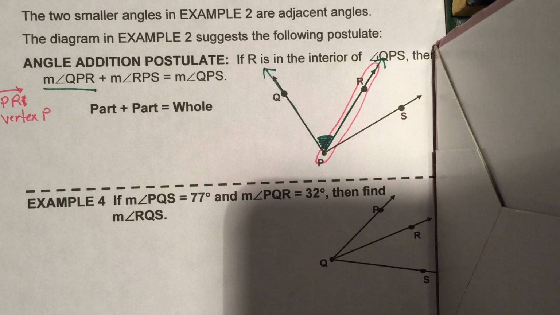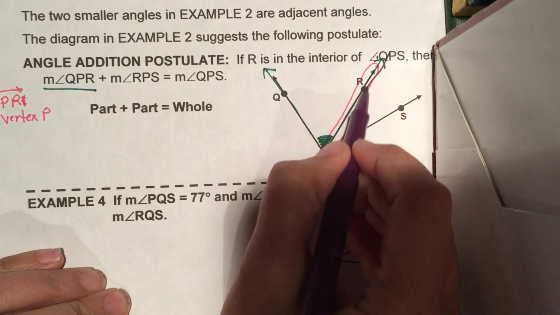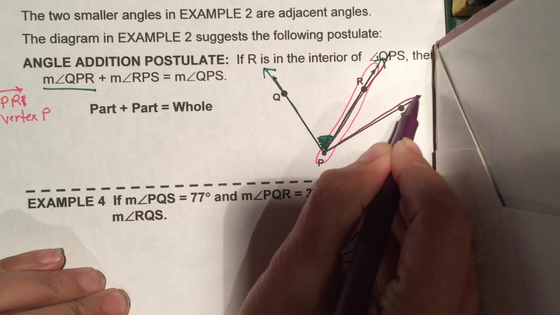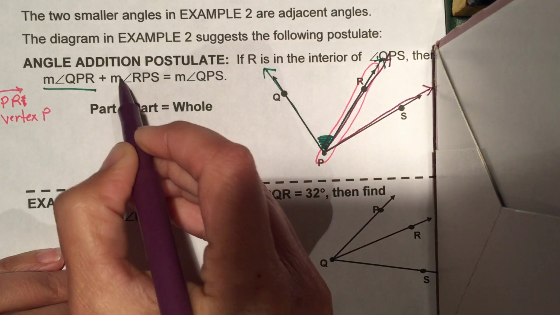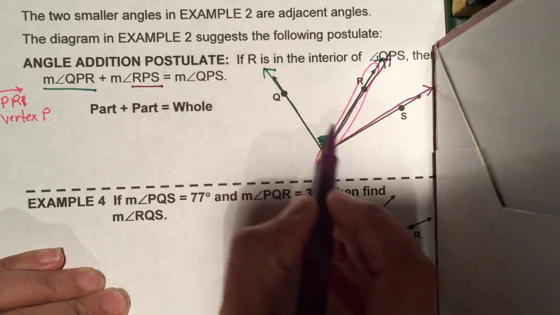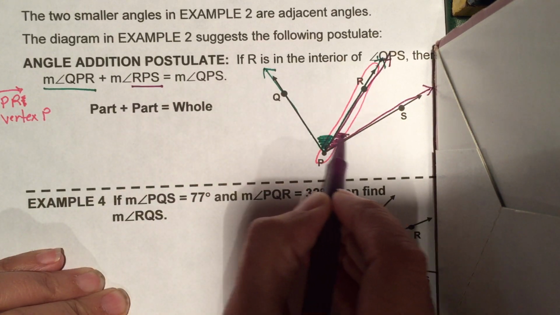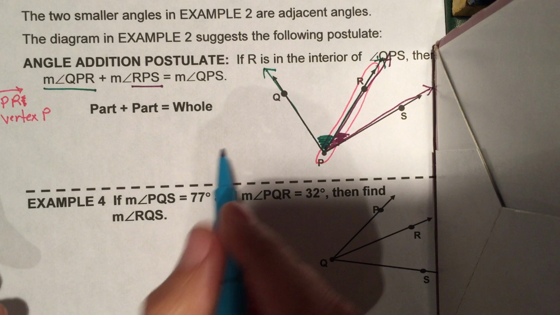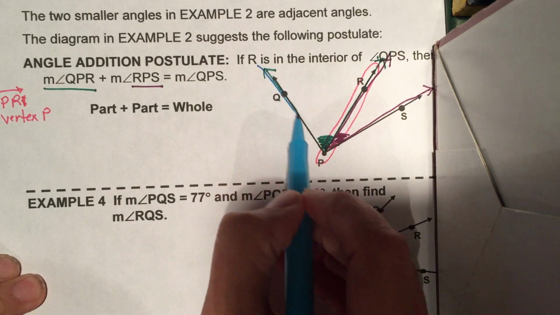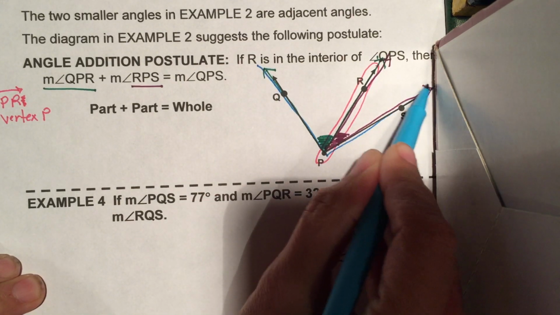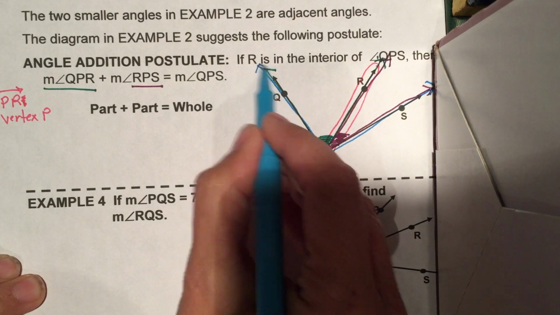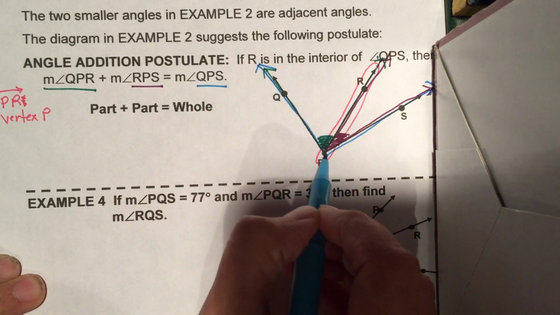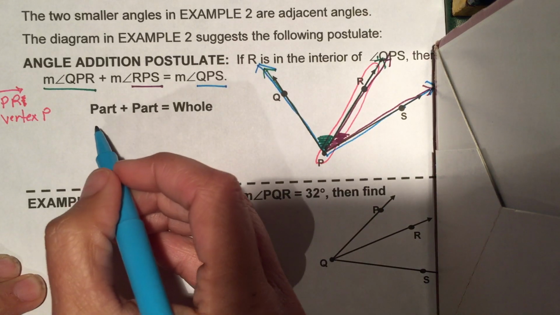The measure of this angle plus the measure of this angle, which is angle RPS, the one in purple, is going to equal the measure of the entire large angle, which is QPS or SPQ.